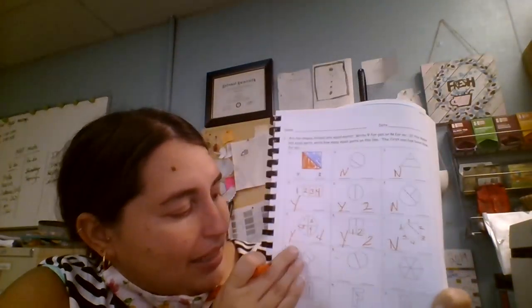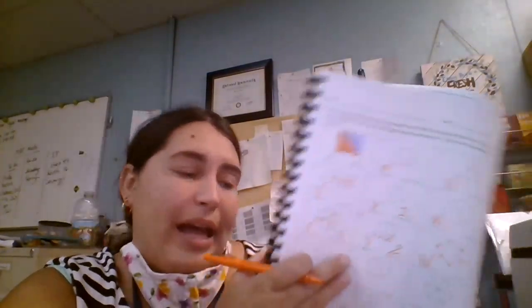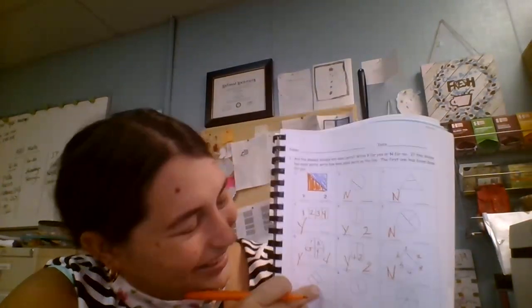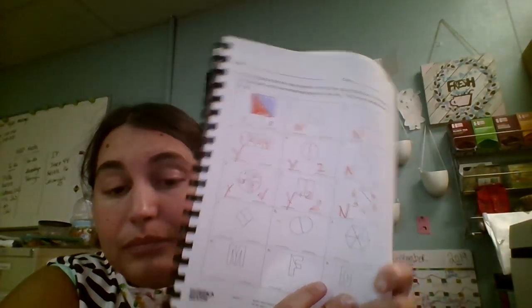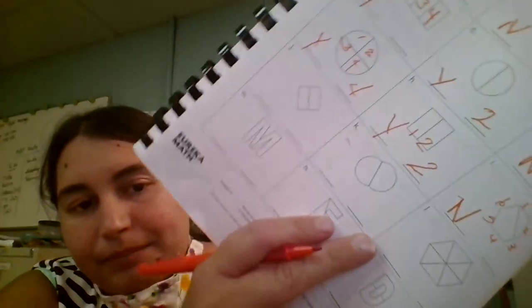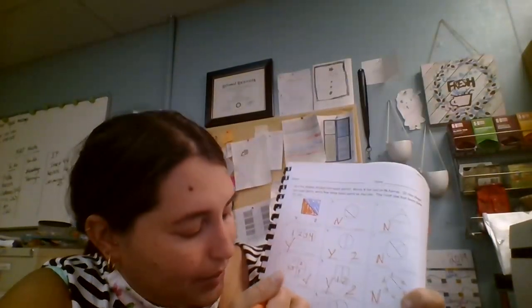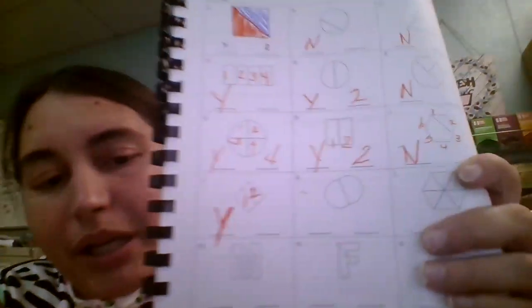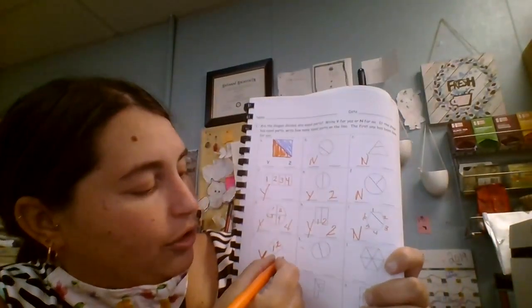Let's go ahead and look at this last square. Has this square been split into equal parts? Let's turn it a little. That looks equal to me. So I'm going to say yes, but how many? Well, let's see. 1, 2. I'm seeing 2 equal parts here. So I'm going to say 2.